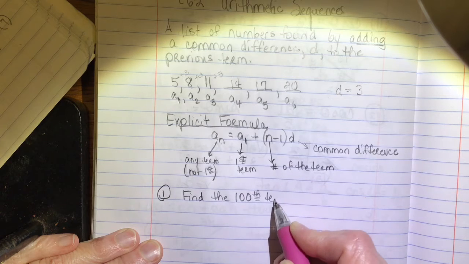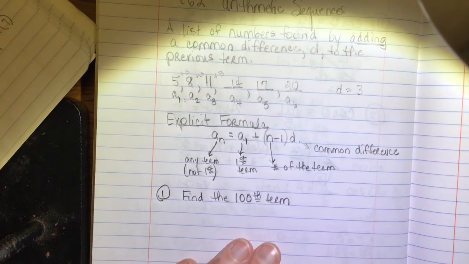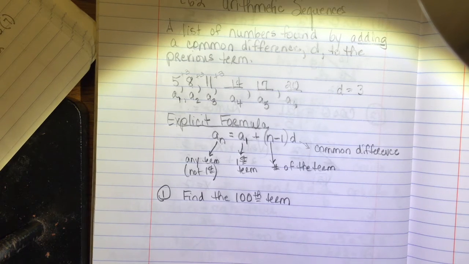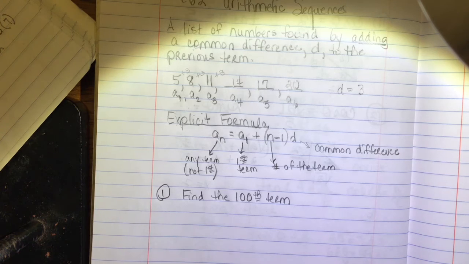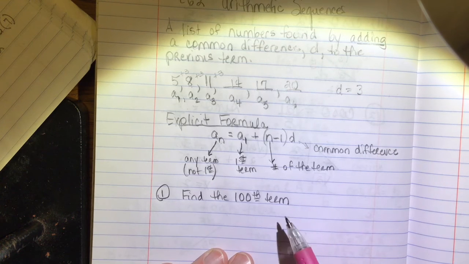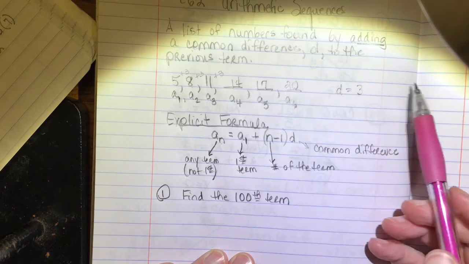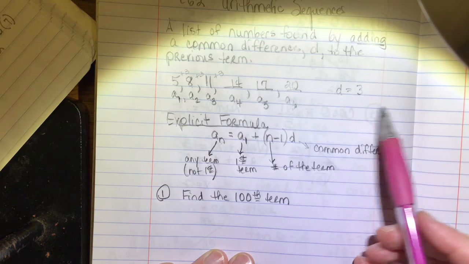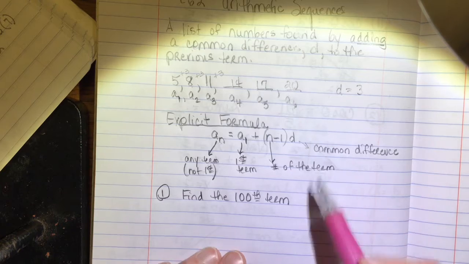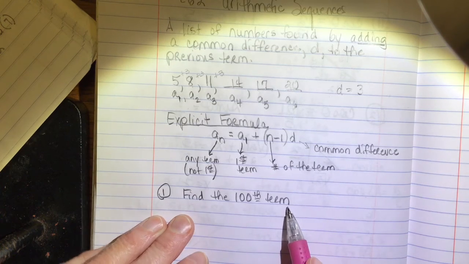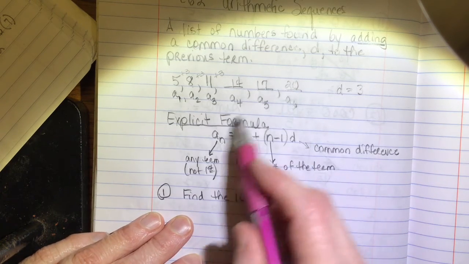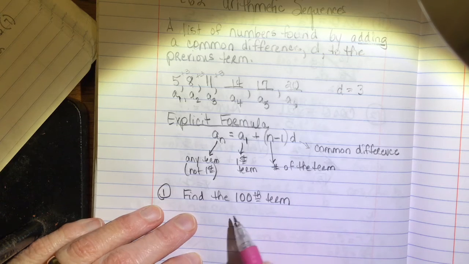Now, as I said a while ago, it's called a recursive formula, and if we use that later, I'll write that word for you. If we did it by recursion, we would have to keep adding 3, plus 3, until we got to a sub 100. And I don't personally want to do that.